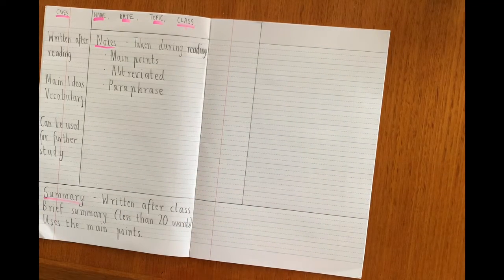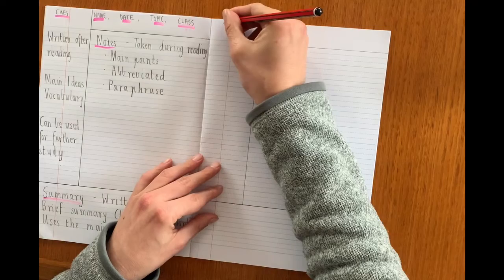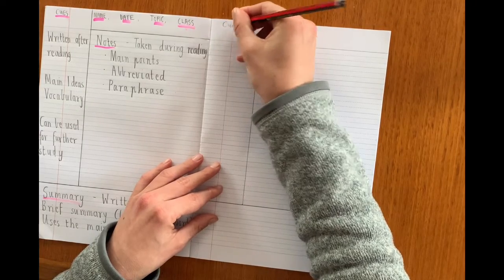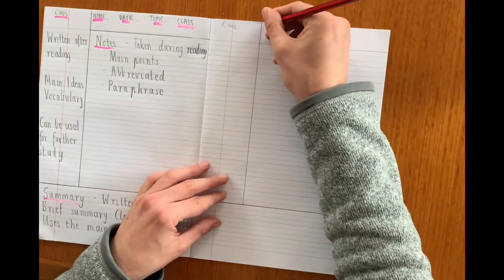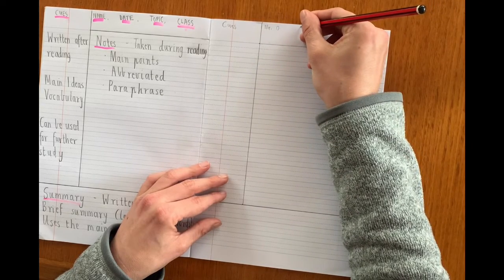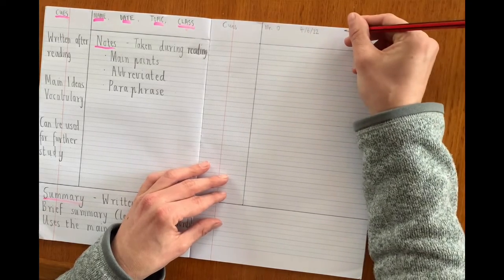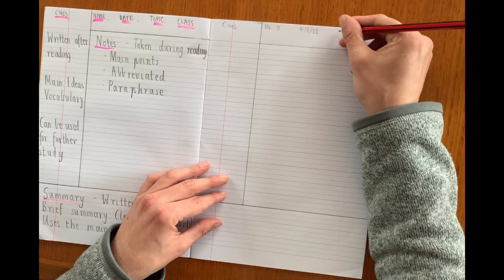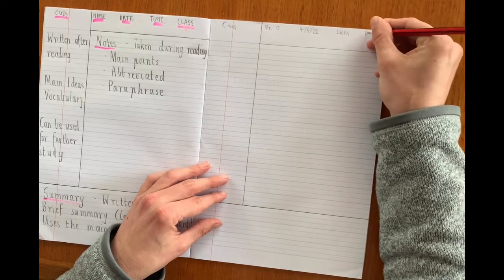The next thing I like to do is put a heading in. I'm just gonna resharpen that pencil. Up here I write cues. Over here, I like to leave that blank, and let's say I might write Mr. O. The date today is the 4th of the 6th, 2022. The topic, let's say I'm reading about lions, and the class is reading.